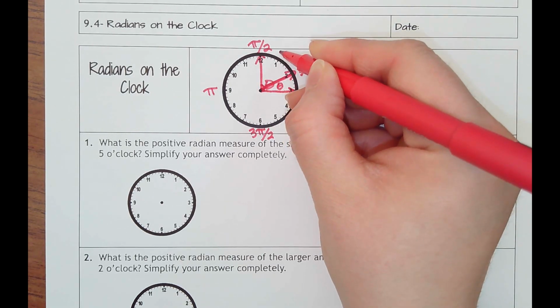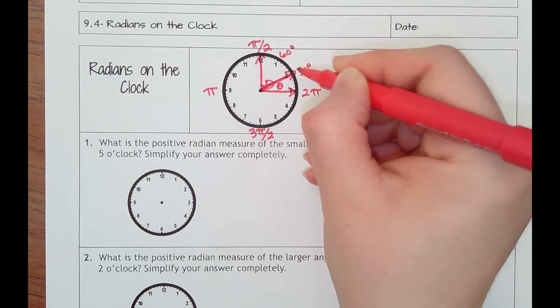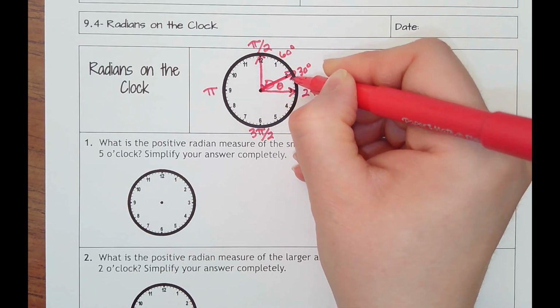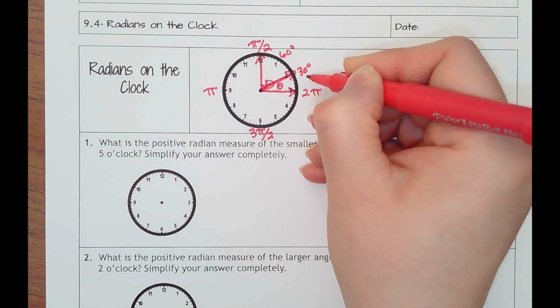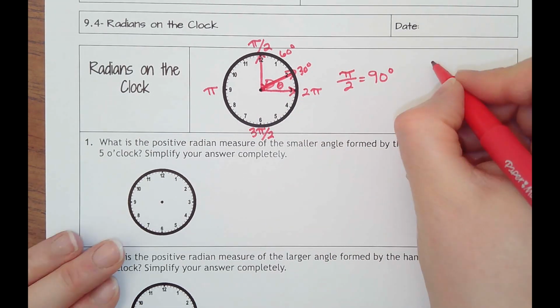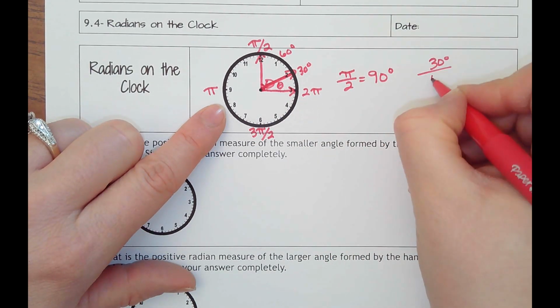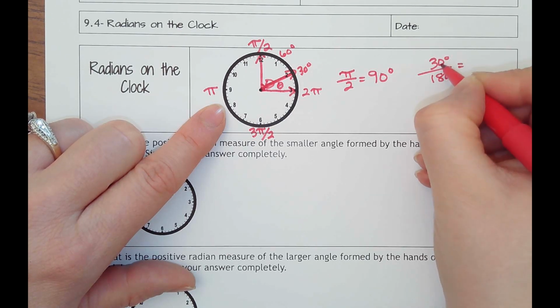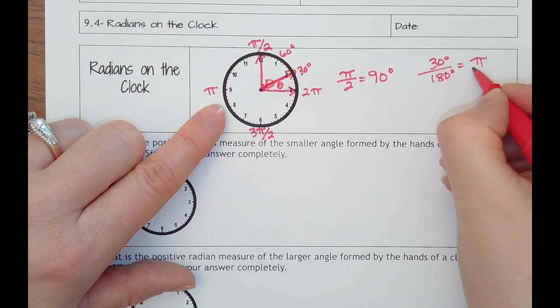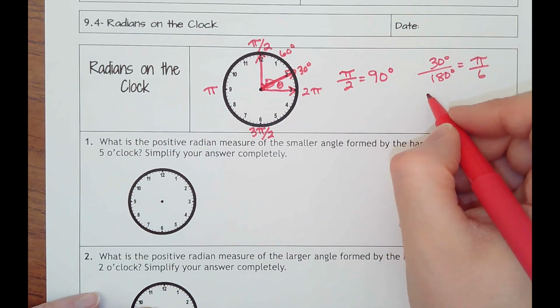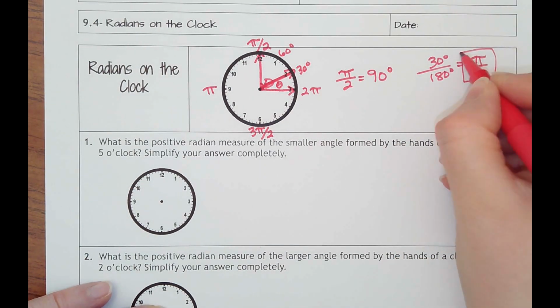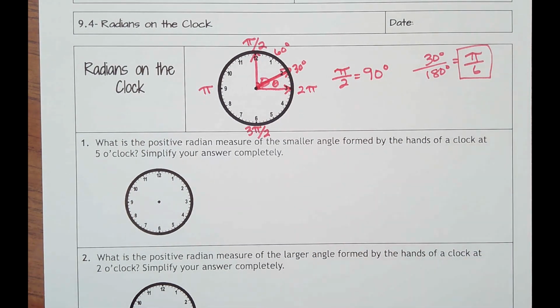This would be our 60 and our 90. So each little wedge here between these two consecutive numbers is 30 degrees. Well, 30 degrees out of 180 degrees is 1/6. So pi over 6. So it's really good to know that between each number is going to be a pi over 6.